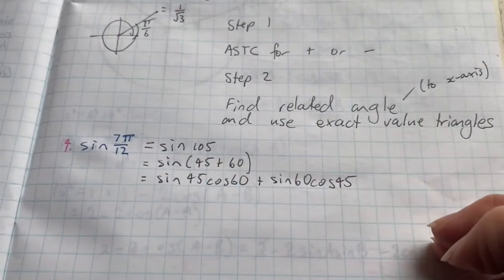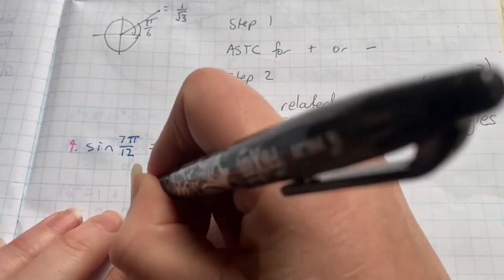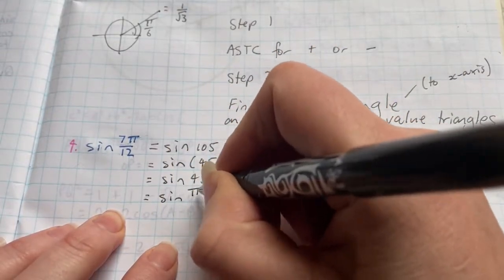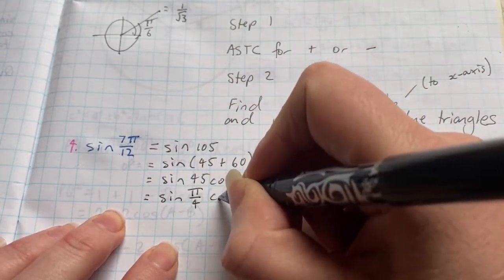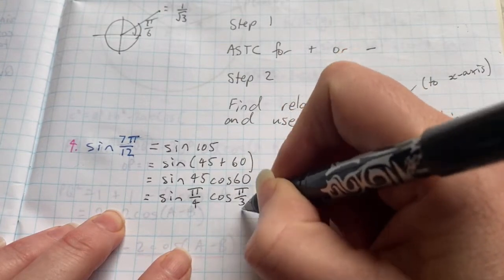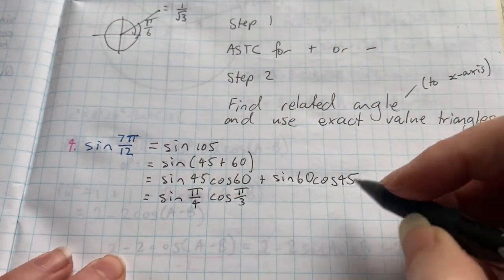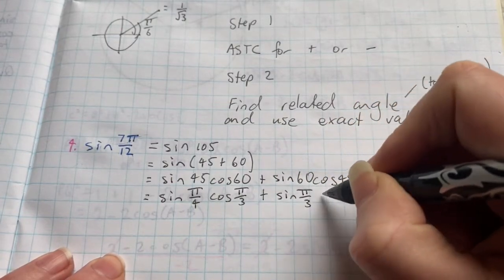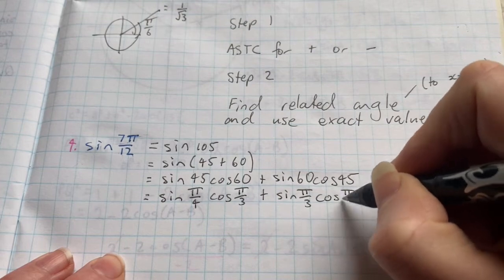Now I am going to go back into radians because this is a radians exercise. So 45 is pi on 4. 60, remember, is pi on 3 because the opposite angle has the opposite number of the 6 and the 3, plus sine pi on 3 cos pi on 4.